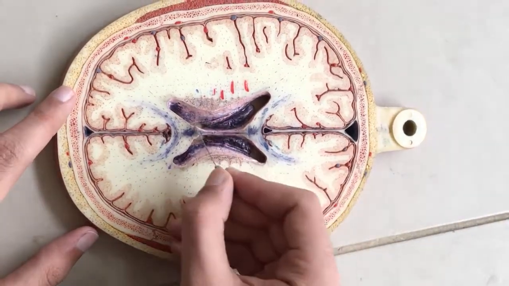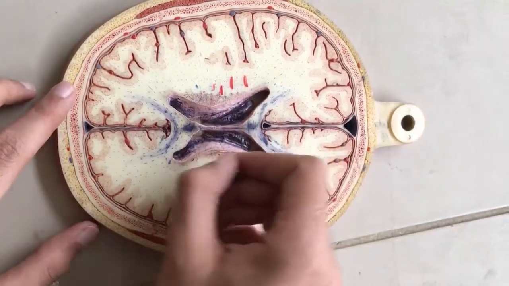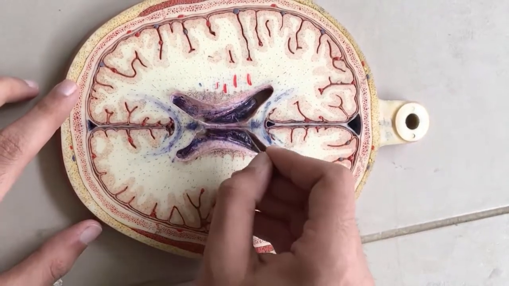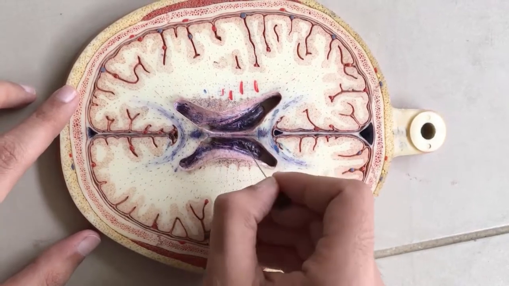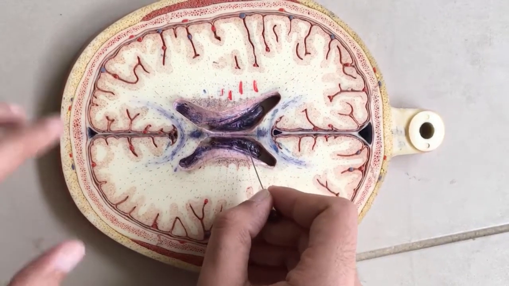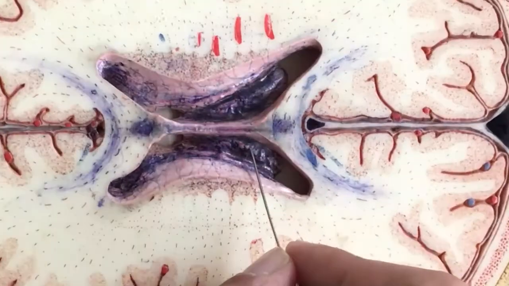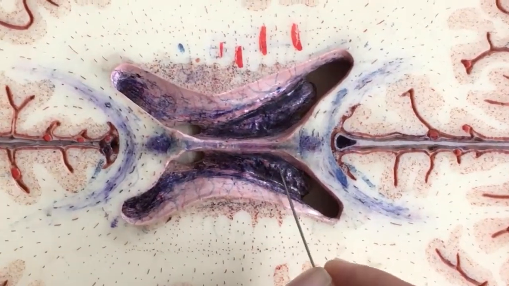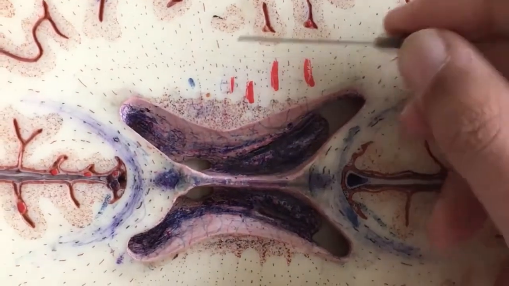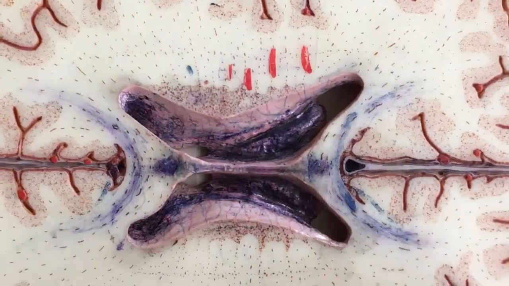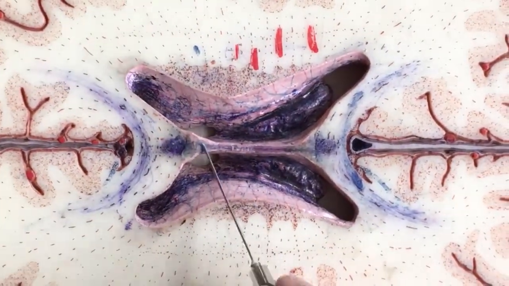This is the body of the lateral ventricles. This here is the choroid plexus. If you can focus here, this is the choroid plexus. These are the tapetum fibers. And lastly, this is the septum pellucidum.